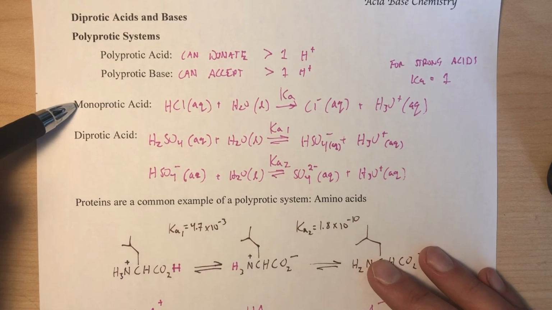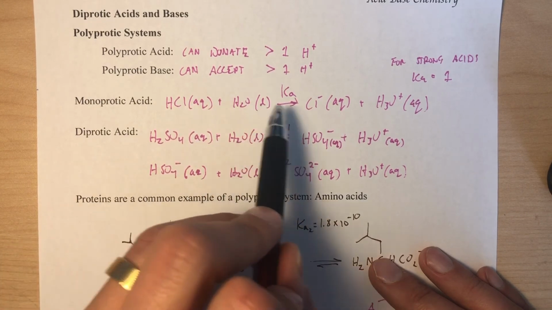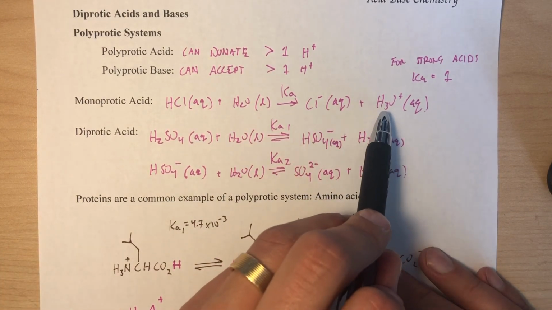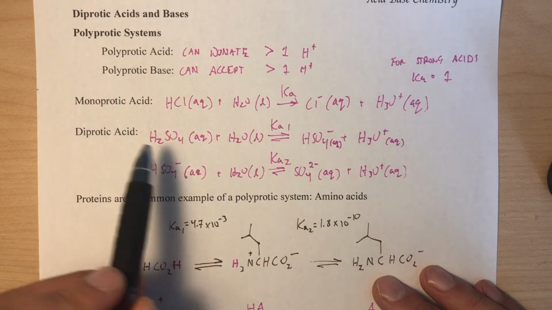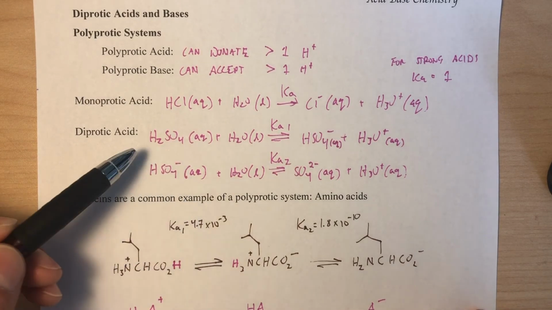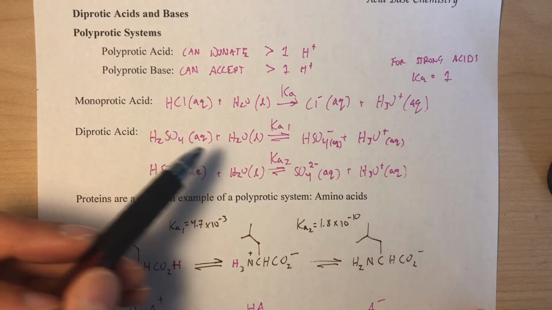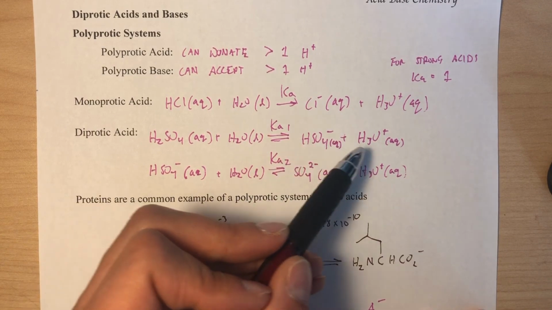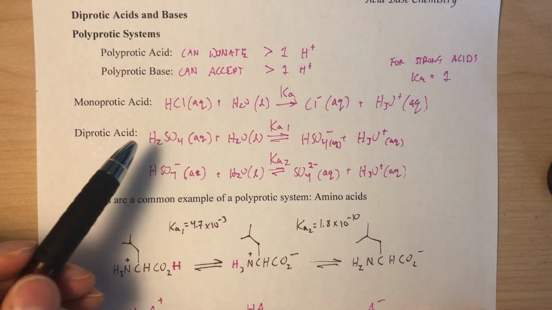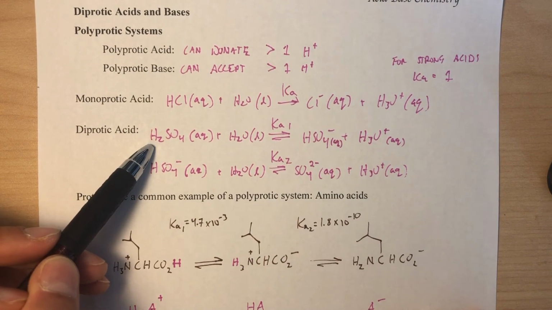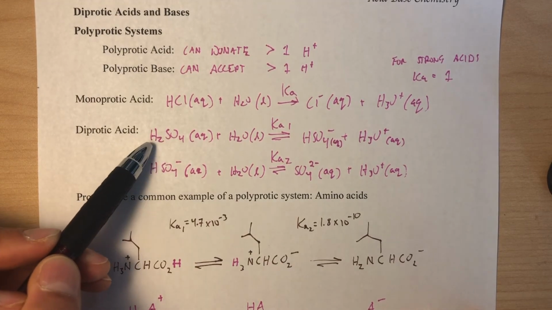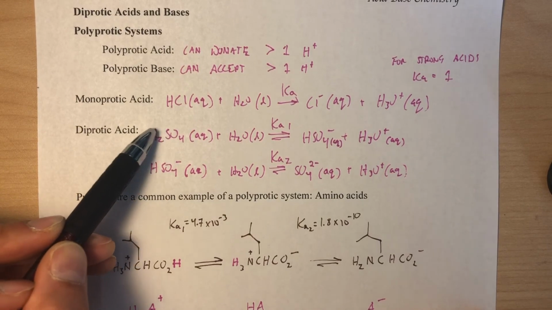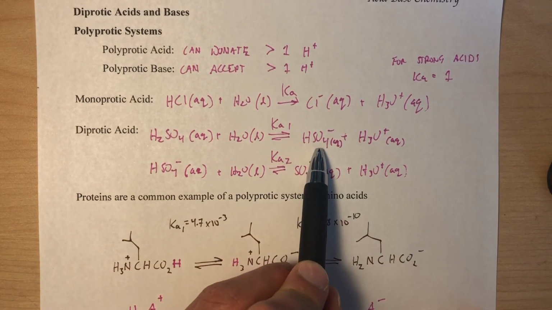So a monoprotic acid would be something like this, hydrochloric acid, which reacts with water to form chloride and hydronium H3O+, which would have a Ka associated with it. A diprotic acid would be something like this, H2SO4, which is sulfuric acid. Sulfuric acid reacts with water to form HSO4- and hydronium. Even if it's not an acid that you've seen before, you can always predict what the conjugate base is because it's losing a hydrogen atom and the charge is becoming more negative as you are losing a positively charged particle. So H2SO4 loses a hydrogen and its charge goes from neutral to minus, which we see here.